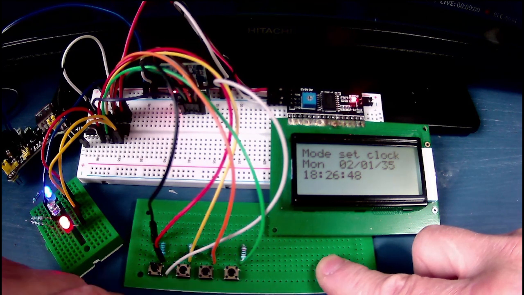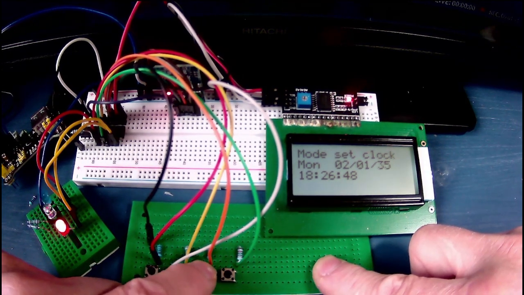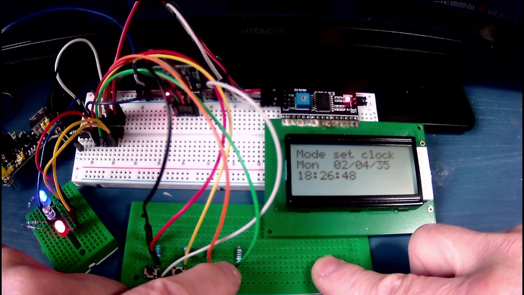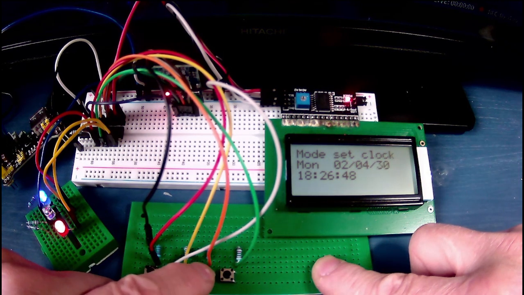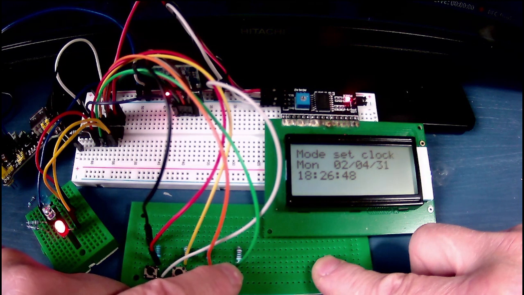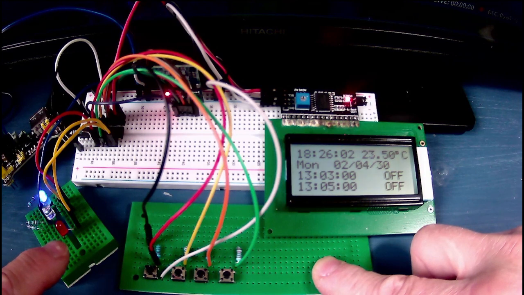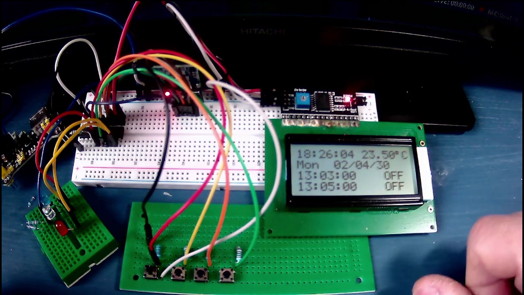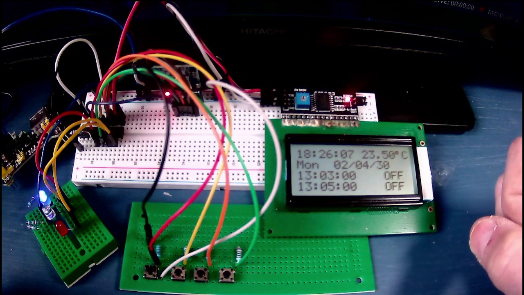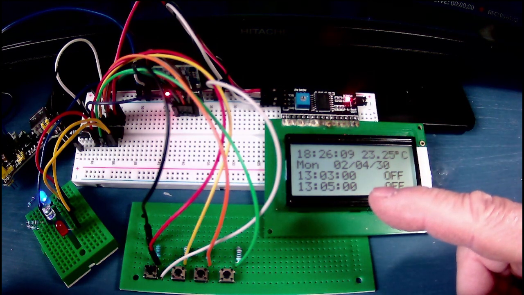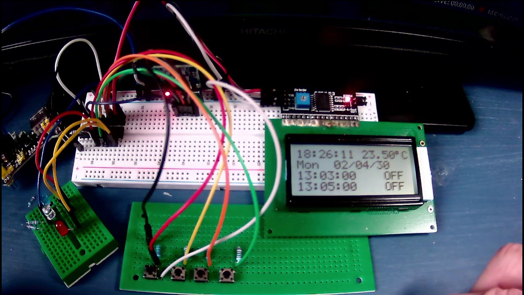Let's say first, doesn't matter. We change the month. Okay, and then we change the year. It goes up, it goes down, let's go whatever, and then we press again. The LED is off and the new data is already there, with the temperature at the end. And now we go to change the alarms.